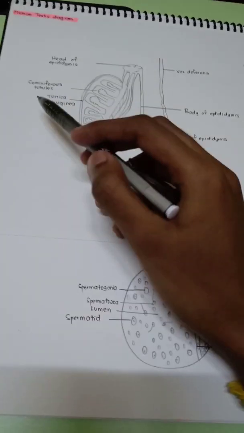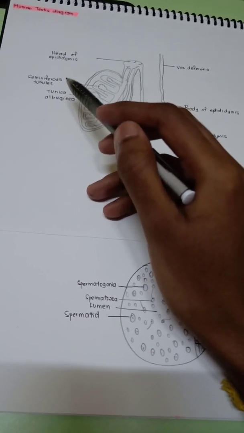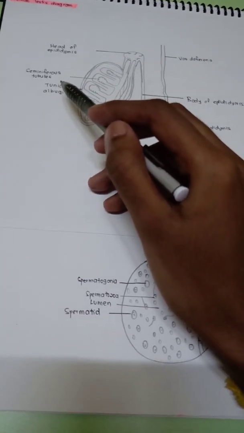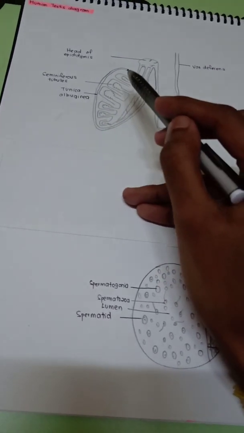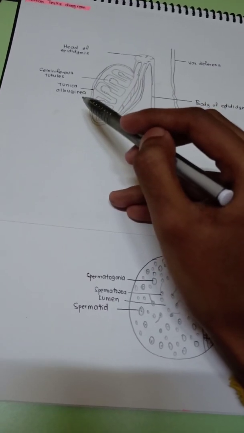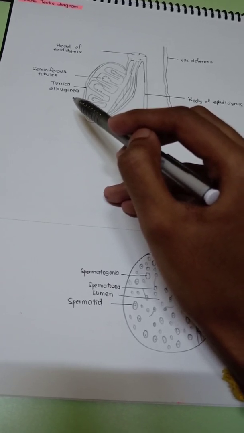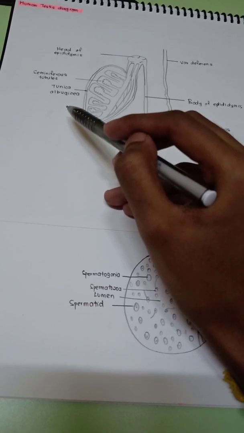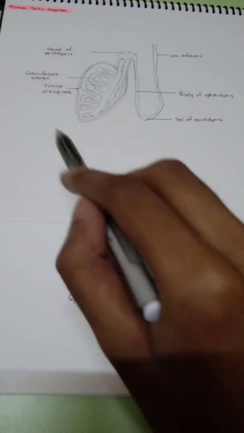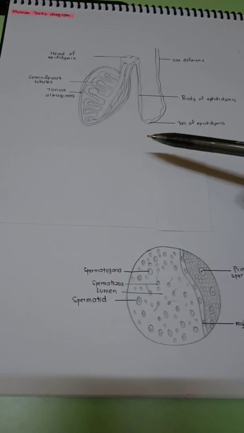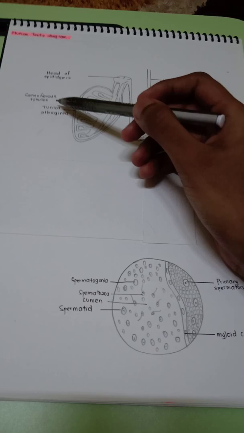And then we have the seminiferous tubules, where the sperms are produced. So here is where the sperms are produced, within the walls of the tubules. The tunica albuginea helps to trap the blood in the corpora cavernosa, sustaining the irrigation of the penis. So this is the diagram of the testes, and the production of sperm occurs in the seminiferous tubules.